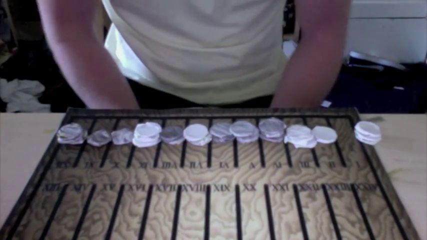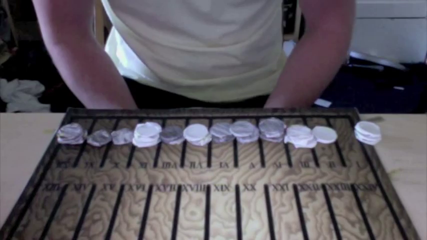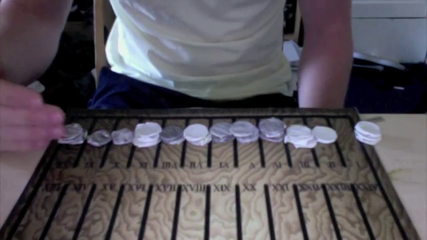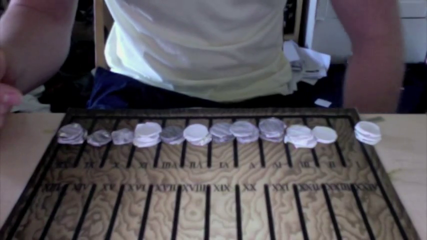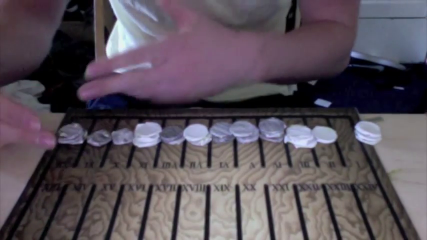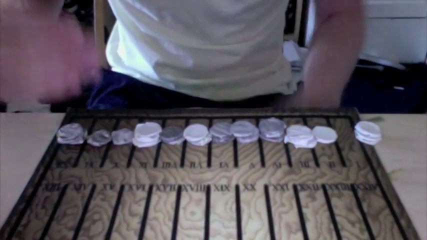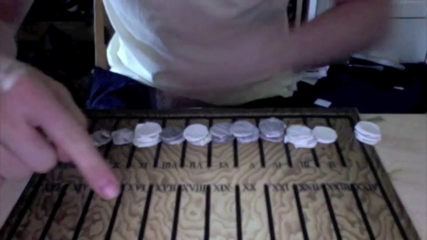Once all counters have been entered to the board, one can begin to move their counters to the other side of the board, the parallel points. This cannot be achieved if all counters have not been entered yet. For example, these are the initial points here, and they need to enter the parallel points which are located here.